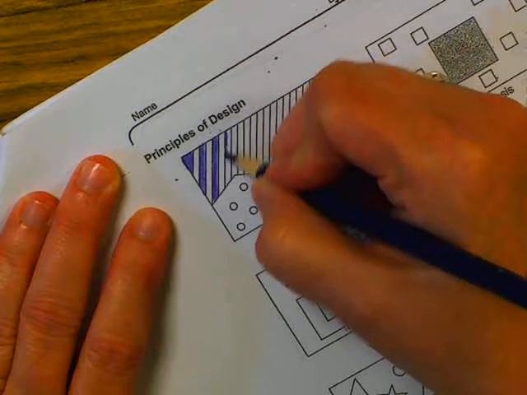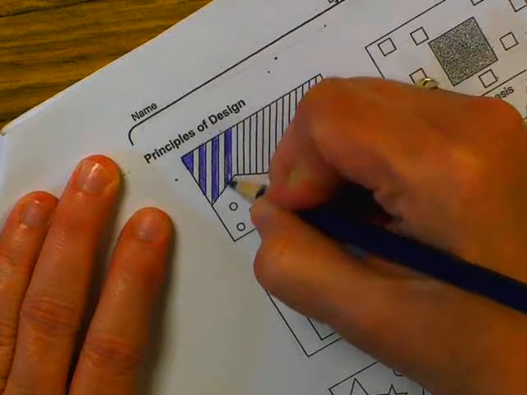And you'll need to push your pencil sort of hard to get it nice and dark.